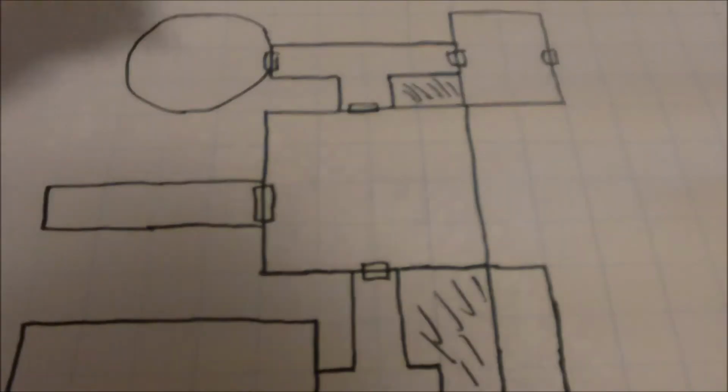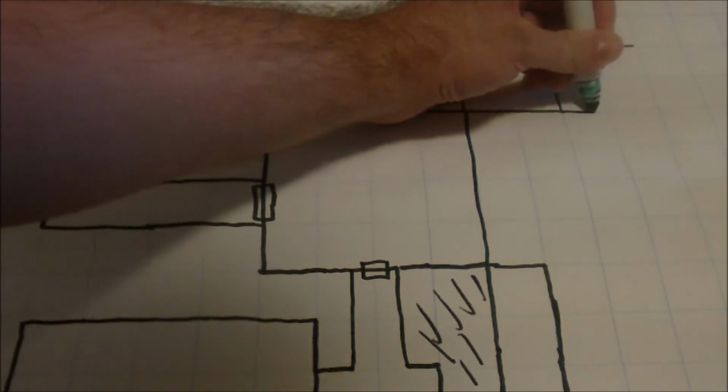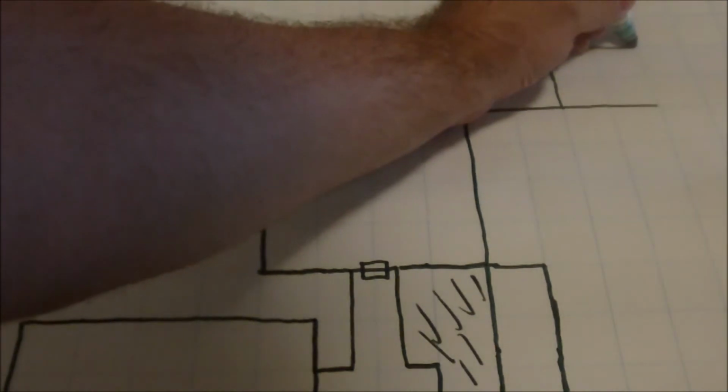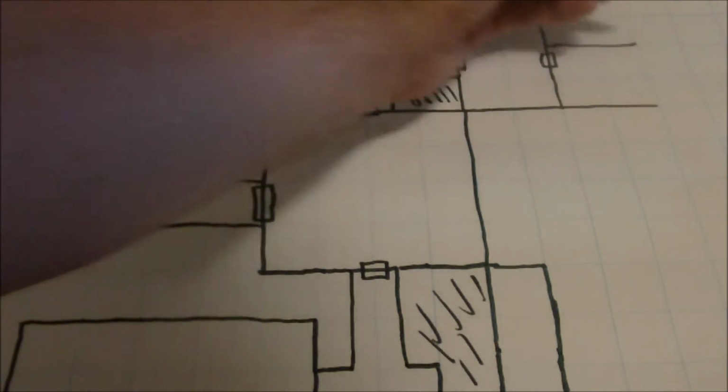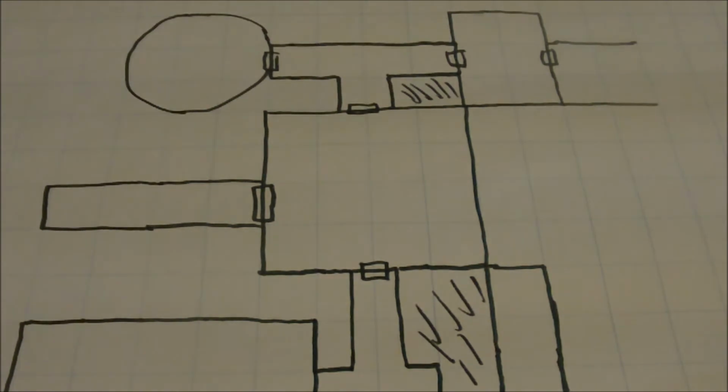So let's just go, it doesn't have to be in the middle, so 20 feet wide, and it was 20 feet long. So that corridor almost becomes another room there. And what did we say at the end of the... Alright, and I'll just roll again on our passage.